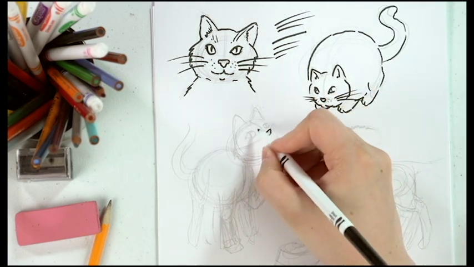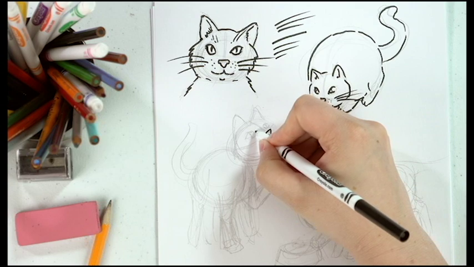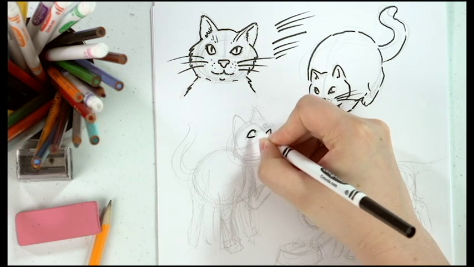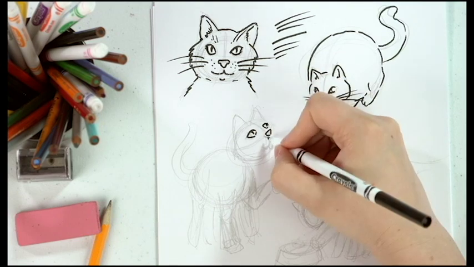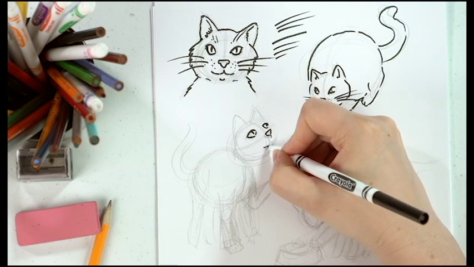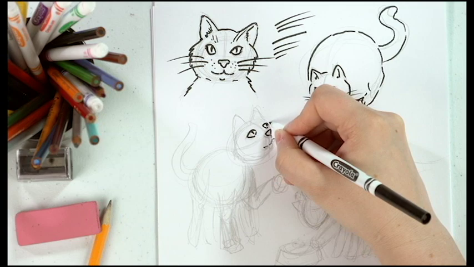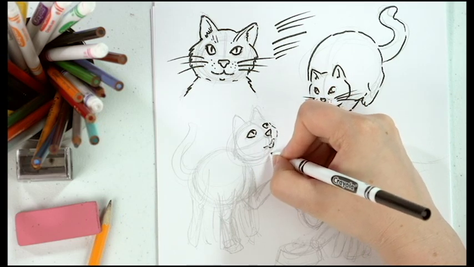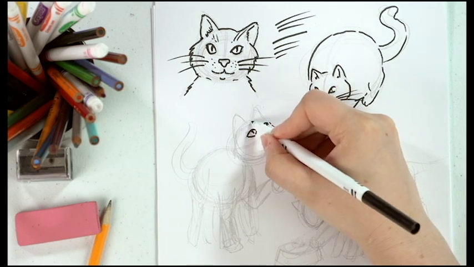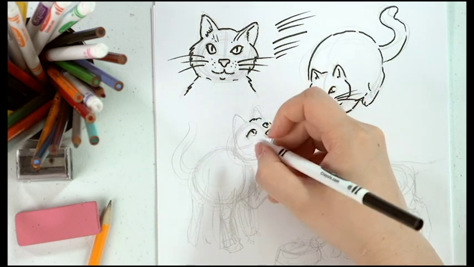And let's see, we've got this guy down here. He's got a little triangle nose, and he's looking up at us. He's begging. He wants whatever you just pulled out of the fridge, because obviously it's more exciting than whatever is in his food dish.